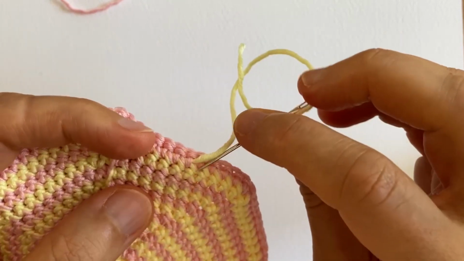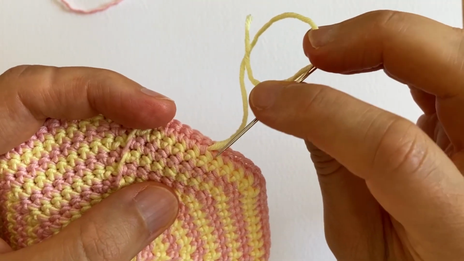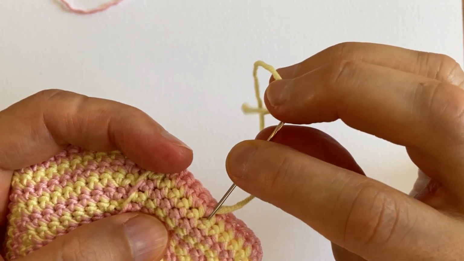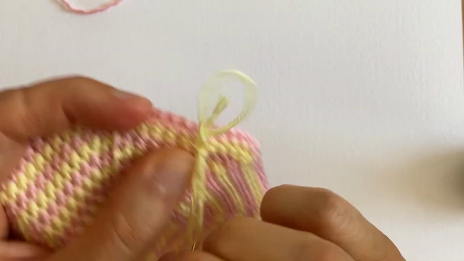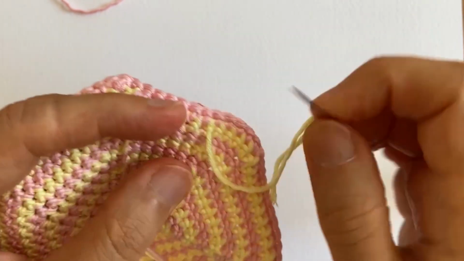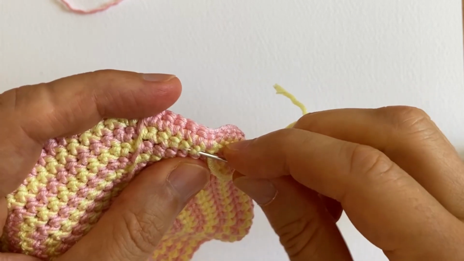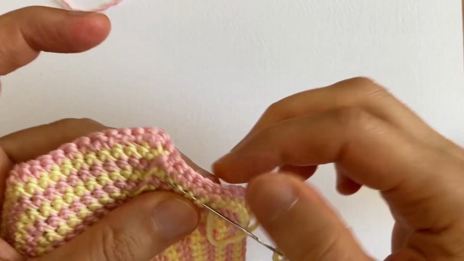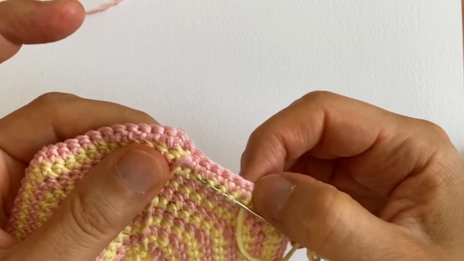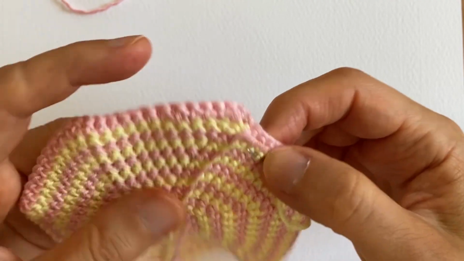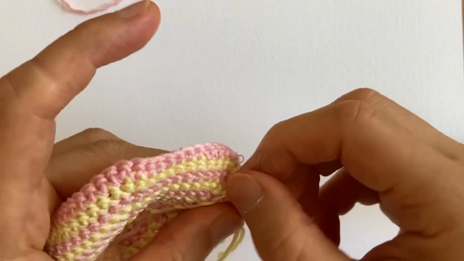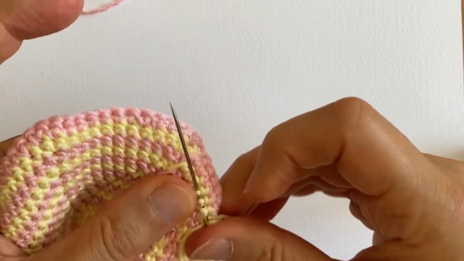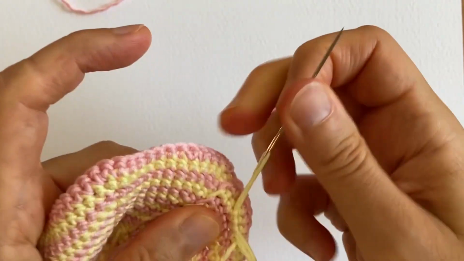to pierce the stitches. And here I'll go a little bit down to the yellow part, and then I'll just weave it in the other direction, because this one is already woven in a little bit and it looks so much neater than this. Oops, ow. Now I almost pierced myself.